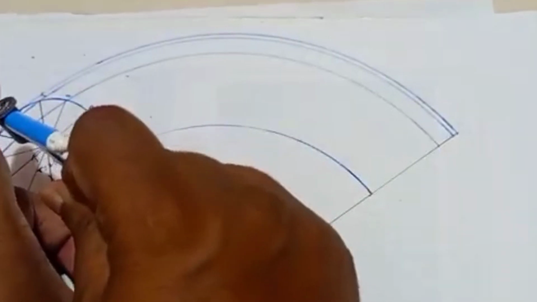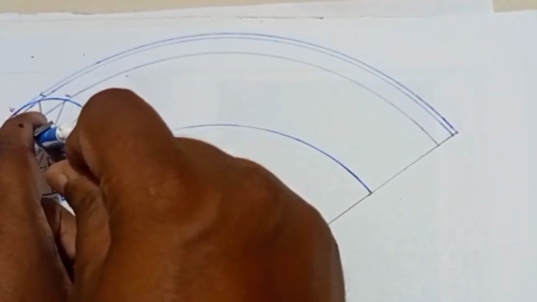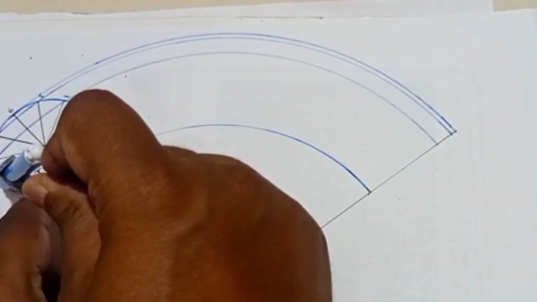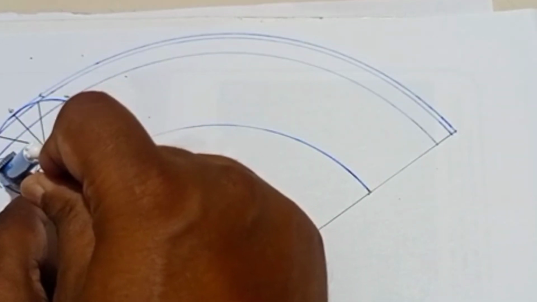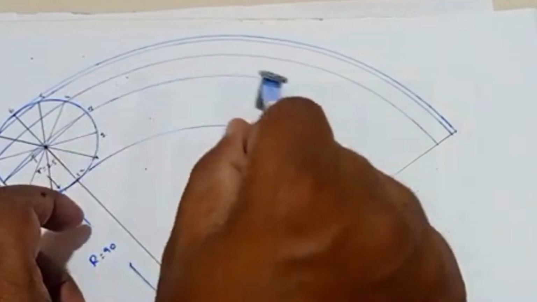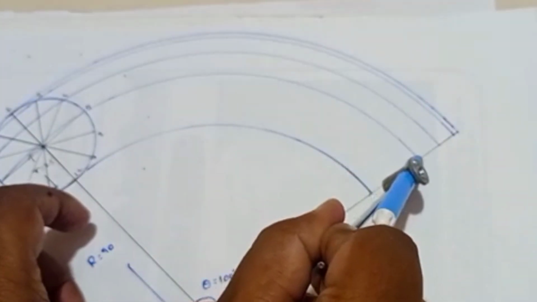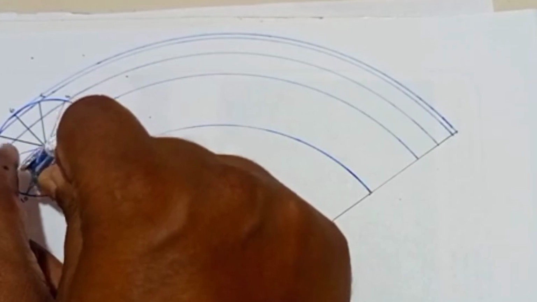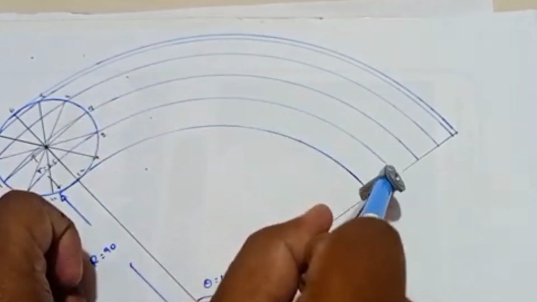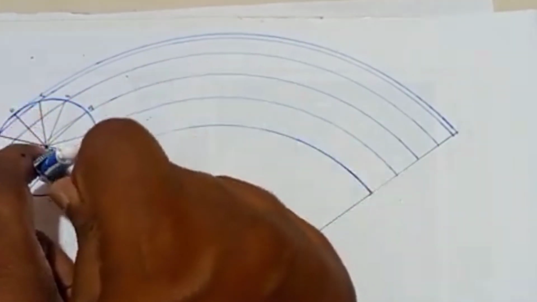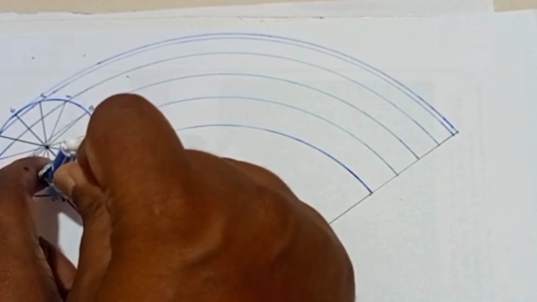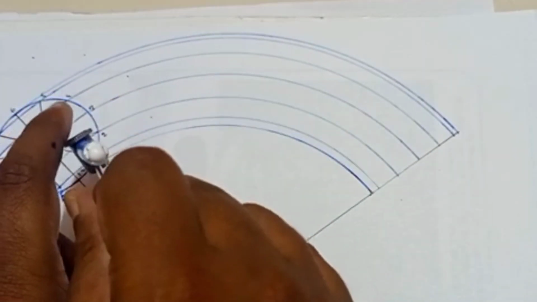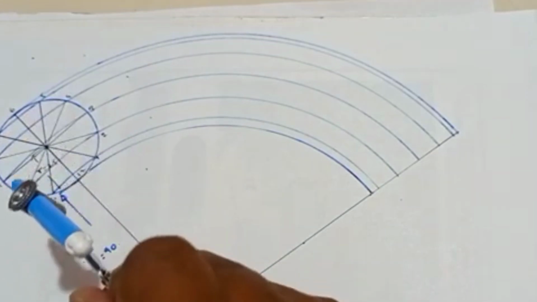Next, point number 9. You can see that is our center point. No, for point number 9 we have to take 9 and 3. Next, point number 10, 10 and 2 same. Next, point number 11. Okay, so we have completed this.